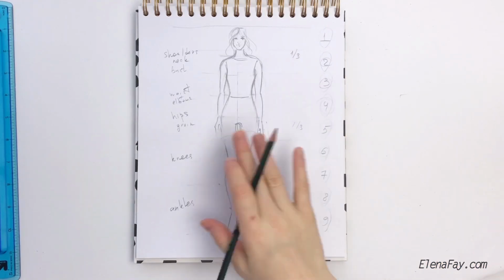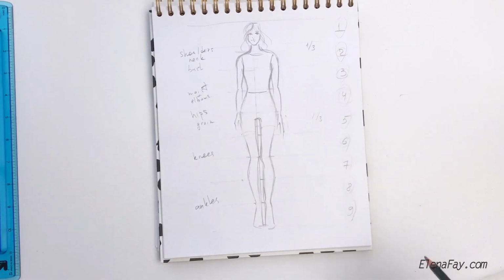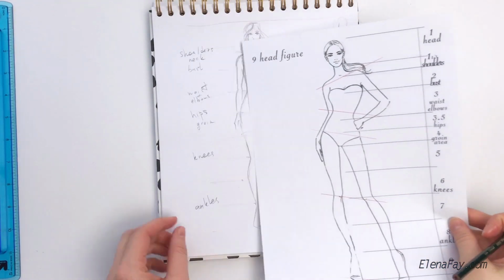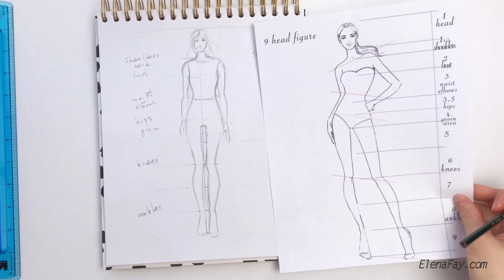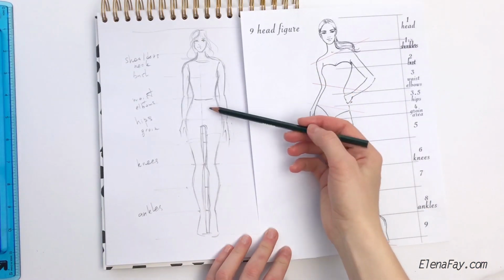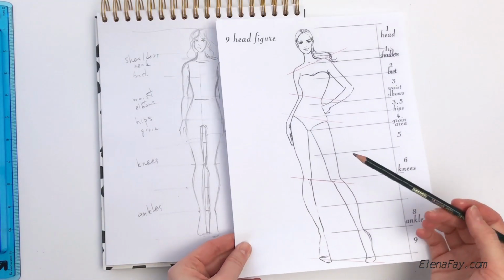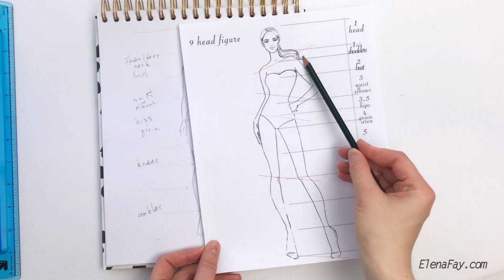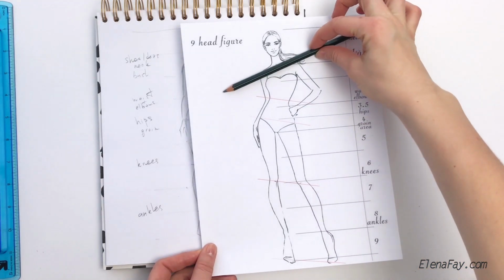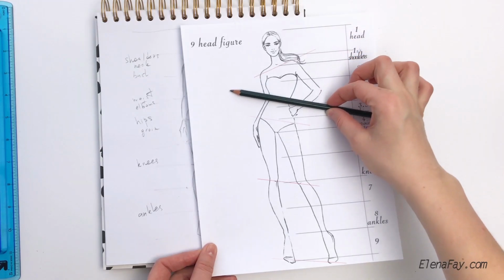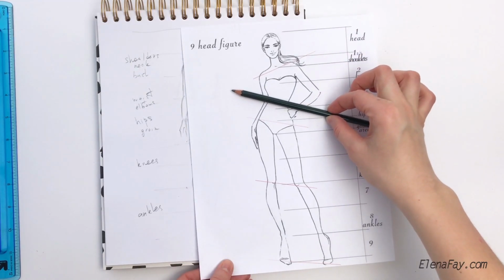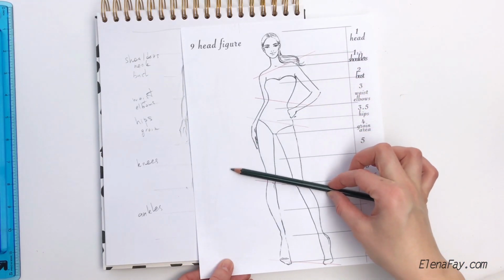So here we have 2 figures. One is very simple and symmetrical, and another one is more interesting and dynamic. And to make the pose more exciting, we need to get rid of the symmetry. So if I tilt her shoulders just a little bit this way, the line for the hips will be the opposite way, and it will also affect the position of the legs.